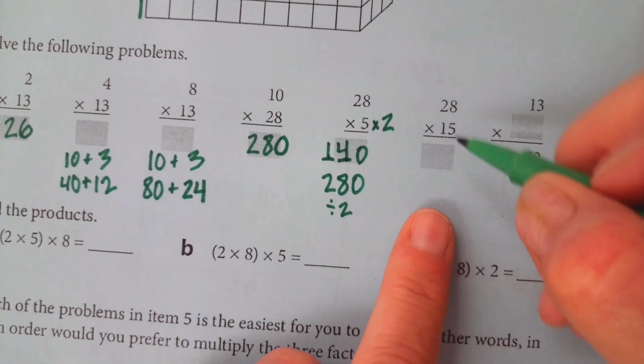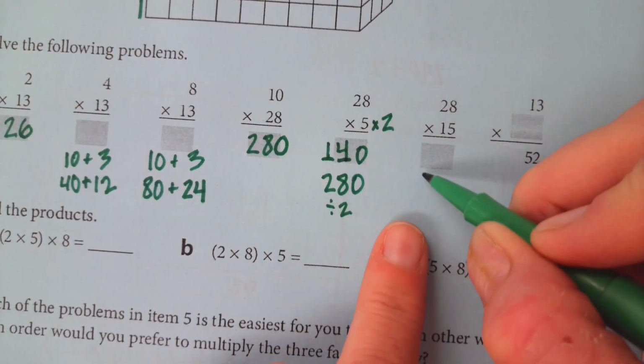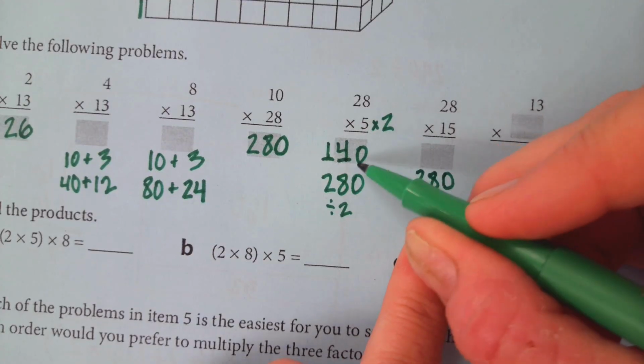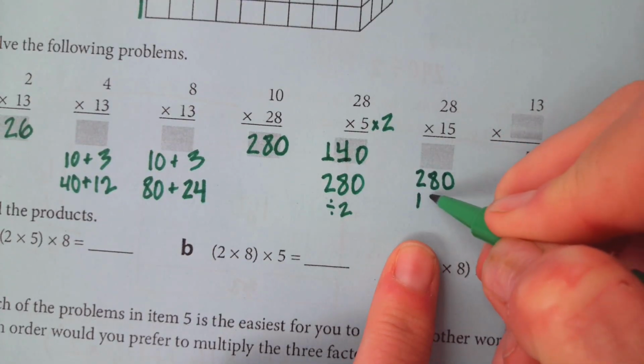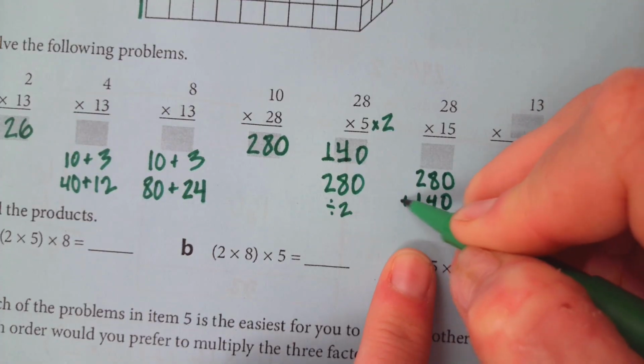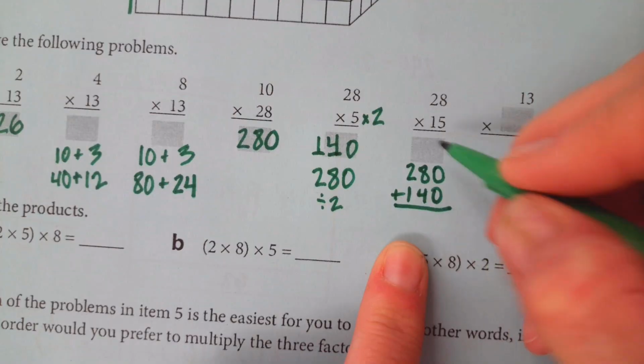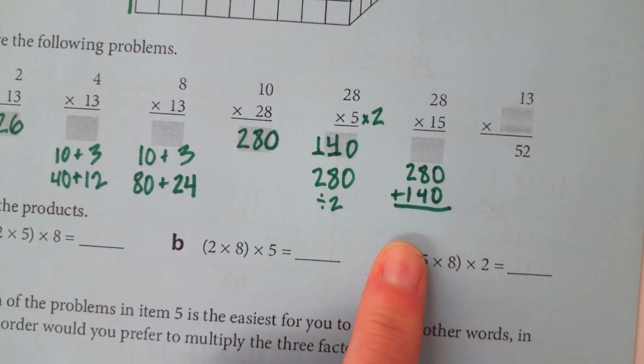So let's look at this one. 28 times 10 is 280. 28 times 5 we just figured out is 140. And now you can add those together. So those are each a partial product. Add them together to get the total product, the total answer.